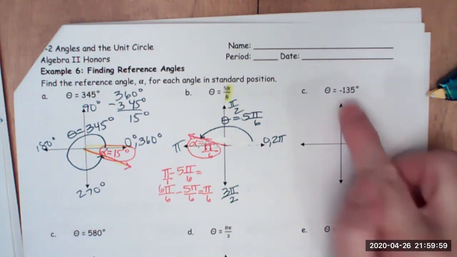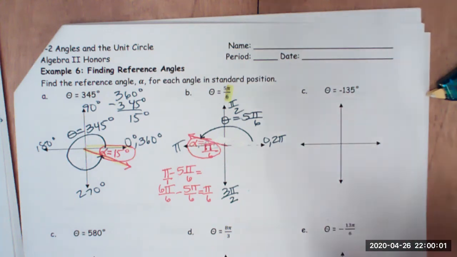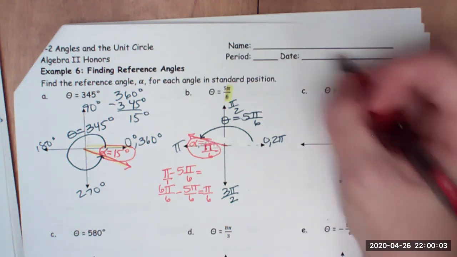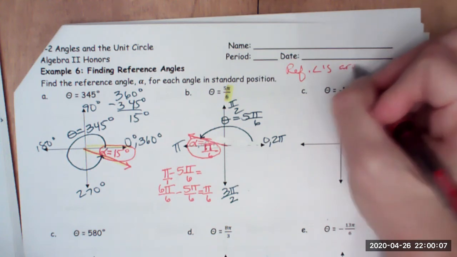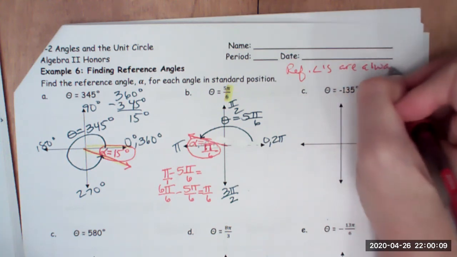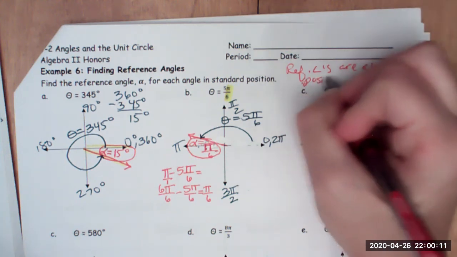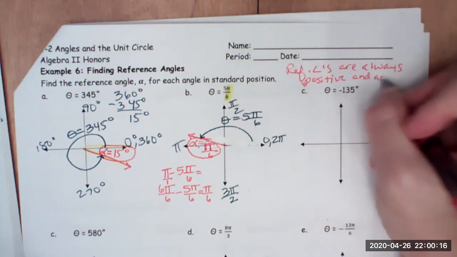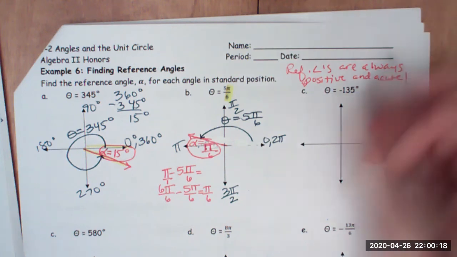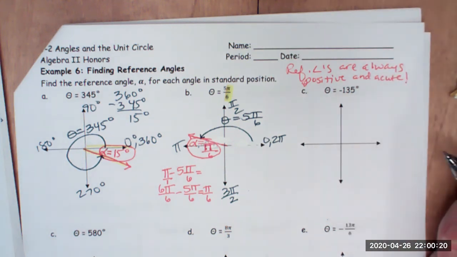With this negative here, I want to remind you, reference angles are always positive, and also acute. Even though this is a negative value, we're going to get a positive value for the reference angle.